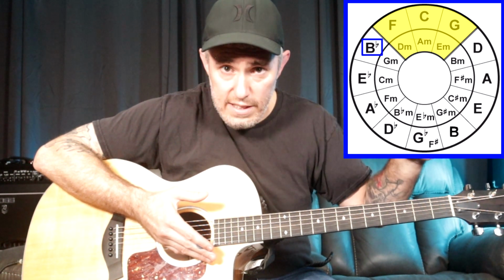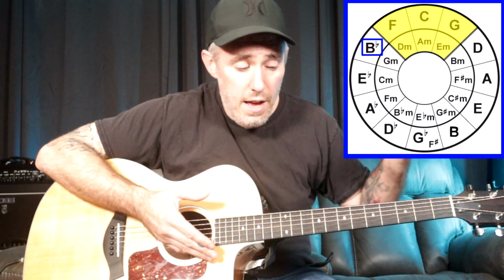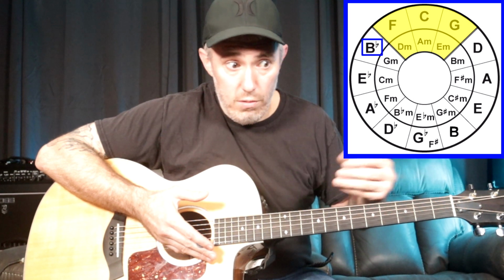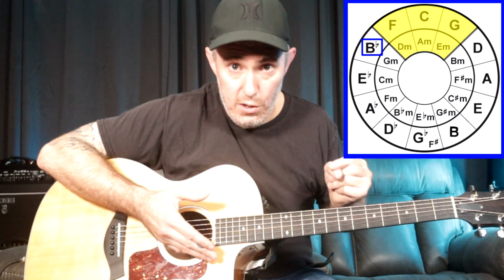So if this remained in C major the entire time, if the entire song was 100% in C major, you would just say, yeah, that's a borrowed chord. It's in the key of C major. That B flat major chord, that's a borrowed chord. That's what you would do.